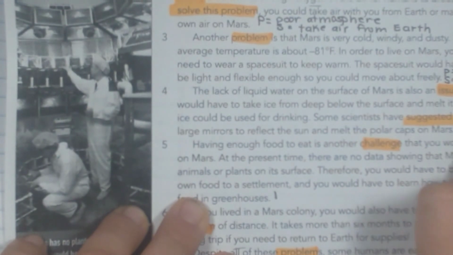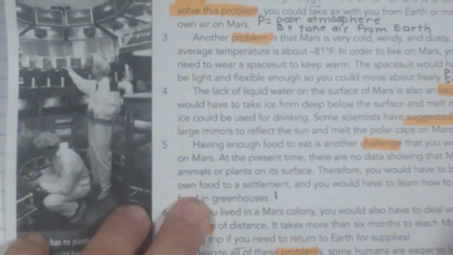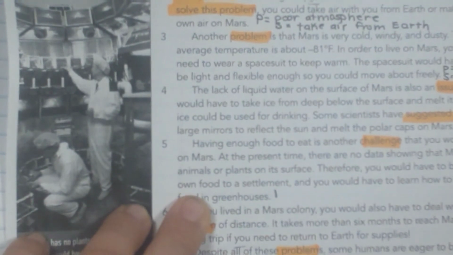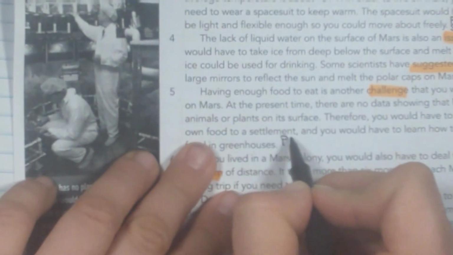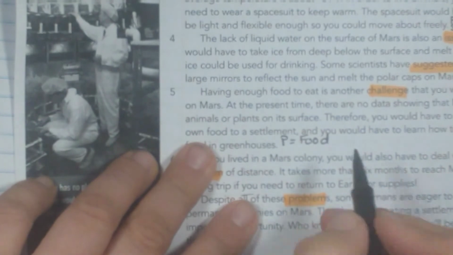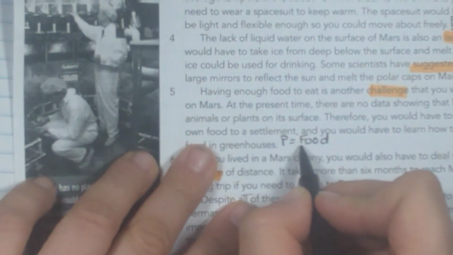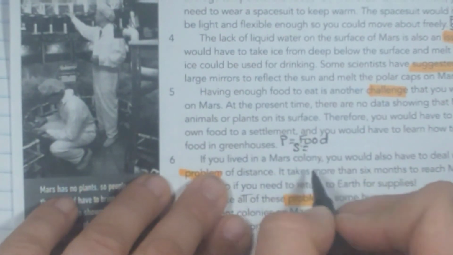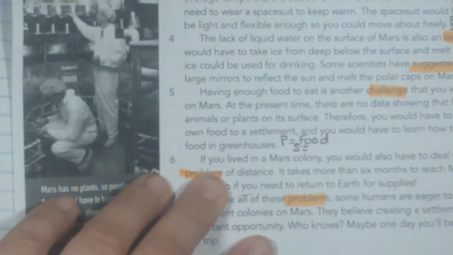A solution could be large mirrors to melt, for melting of the ice. Another one is food. And a solution would be to bring your own food.